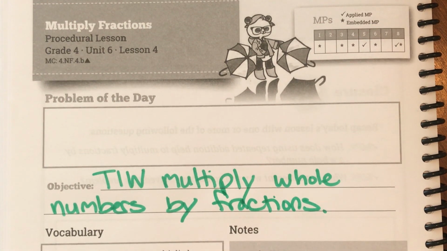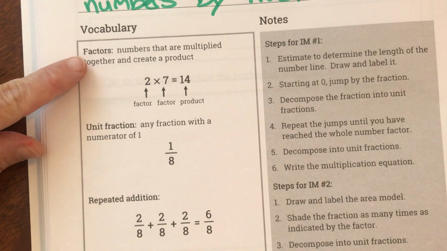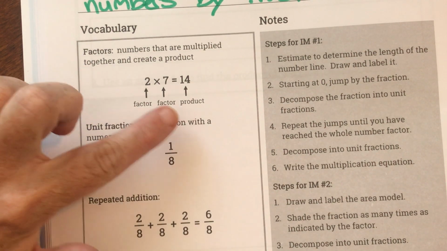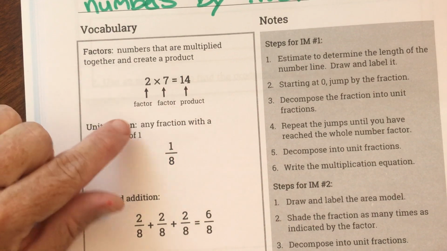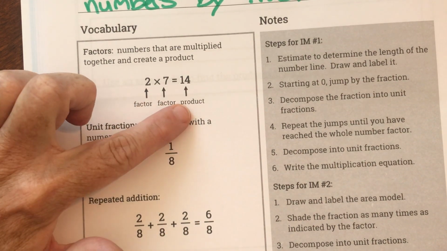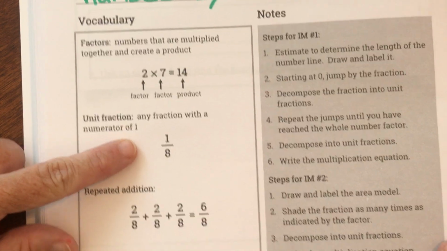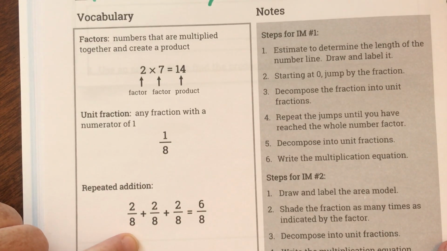Okay, so our vocabulary today reminds us what a factor is. It's the numbers that we multiply together to get our answer, which is called a product. So factor times a factor equals a product. They remind us what a unit fraction is, and then they show us what repeated addition is.